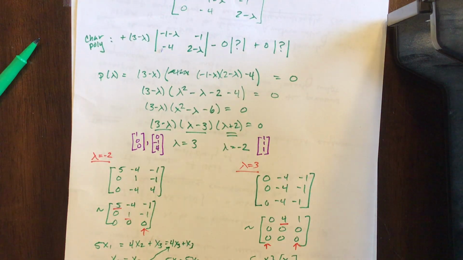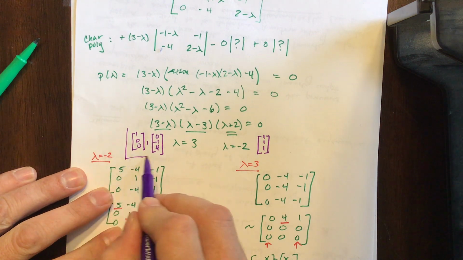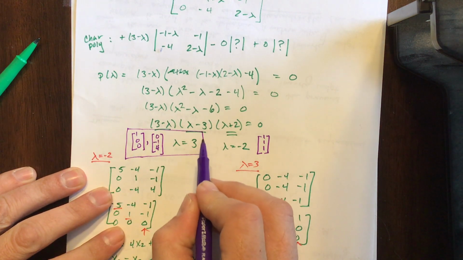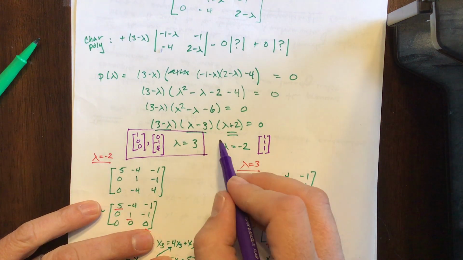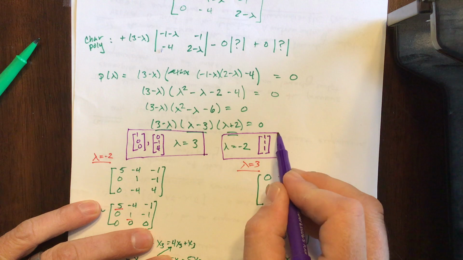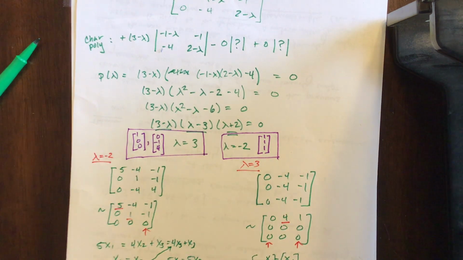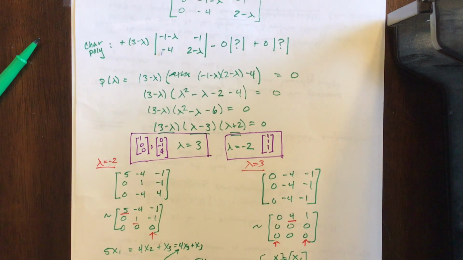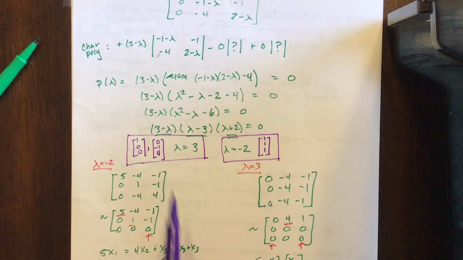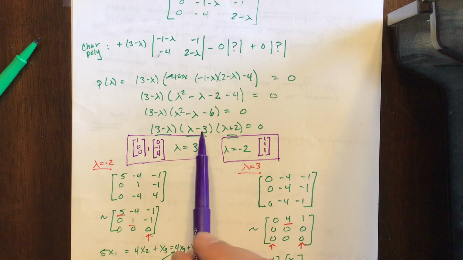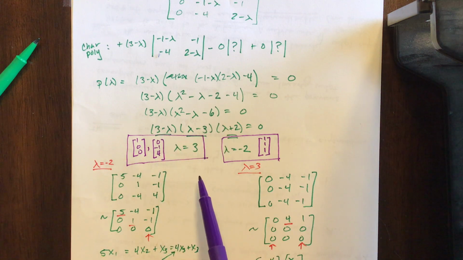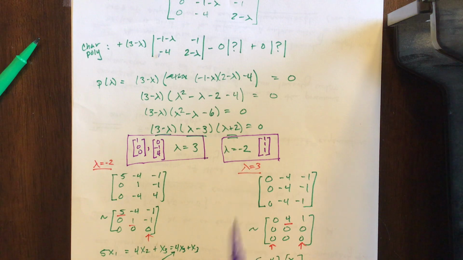Now you see something's a little bit different here. Lambda equals 3 has two linearly independent eigenvectors that span its null space. Lambda equals -2 only has the 1. Now, it doesn't seem like a coincidence that for lambda equals 3, there was two factors of it in the characteristic polynomial. With lambda equals -2, there was only 1. So that's interesting. Keep that in mind as we go to the next example.